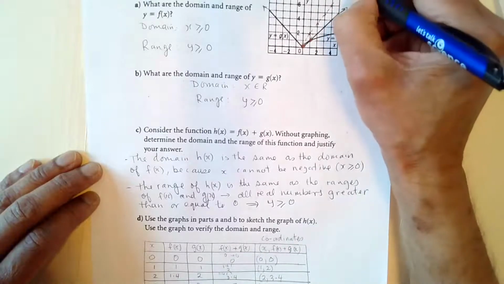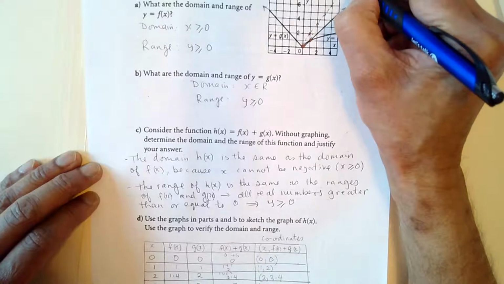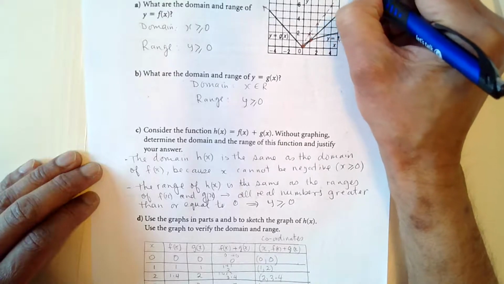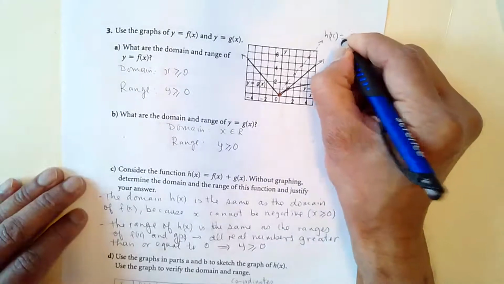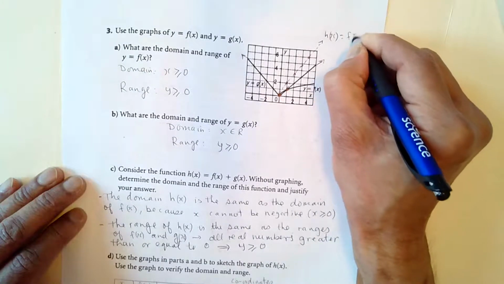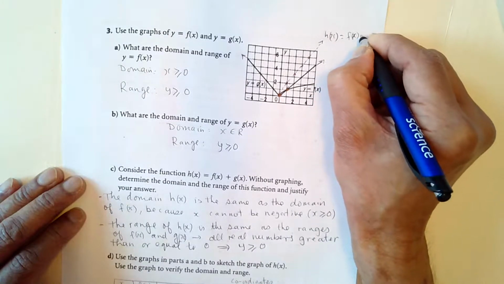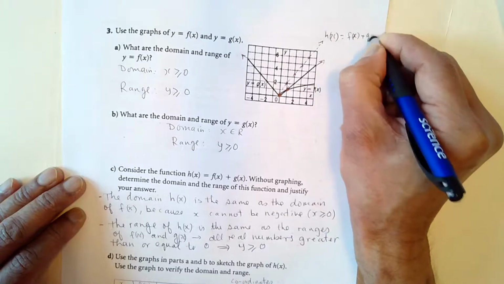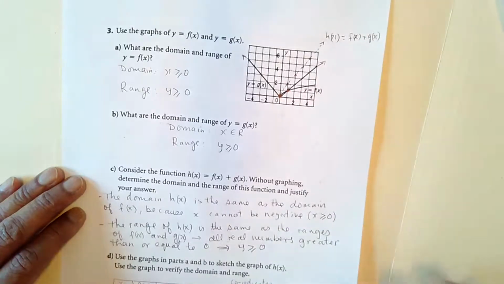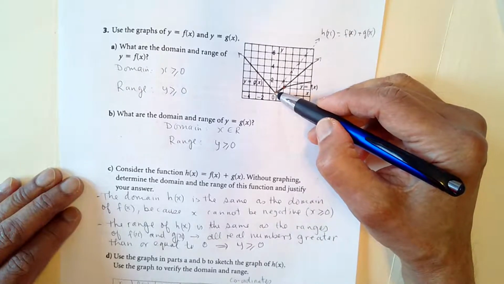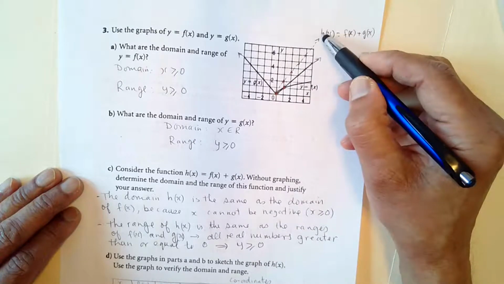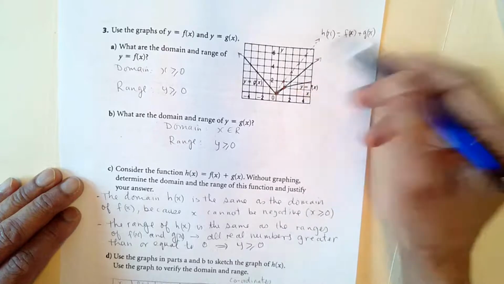It continues. So this is the graph of h of x equals f of x plus g of x. As you can see from here, the range is from 0 to infinity, and the domain is from 0 to infinity.